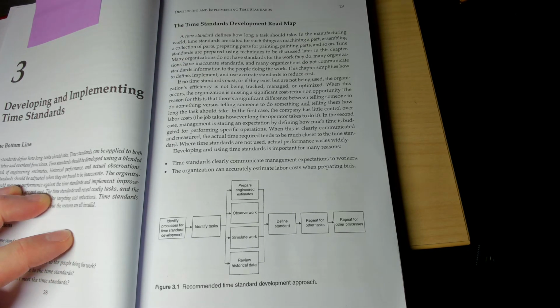Developing and using time standards is important for many reasons. Time standards clearly communicate management expectations to workers. The organization can accurately estimate labor costs when preparing bids.